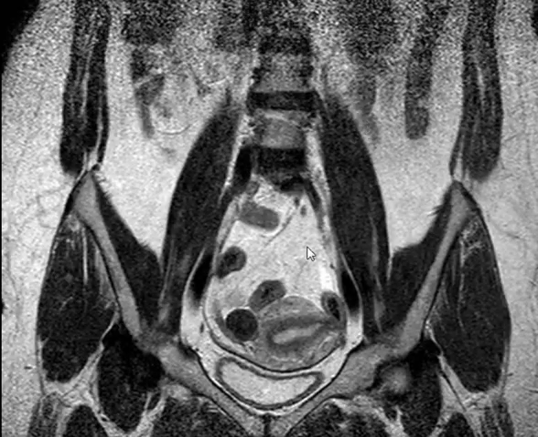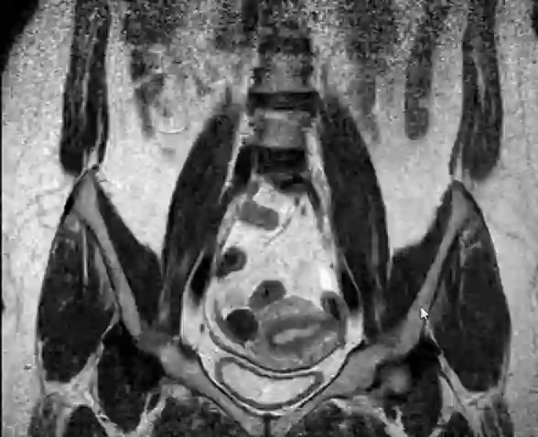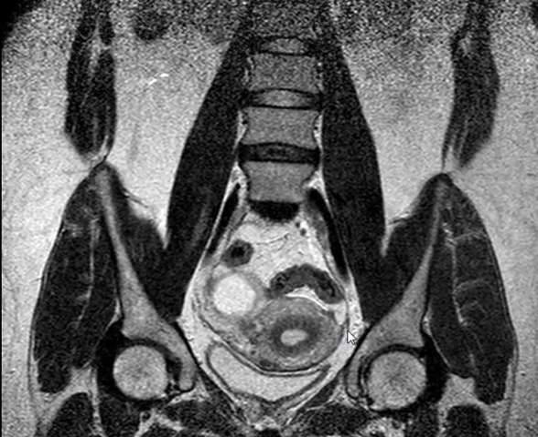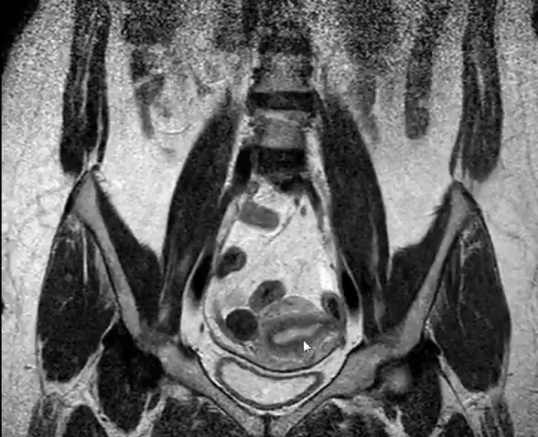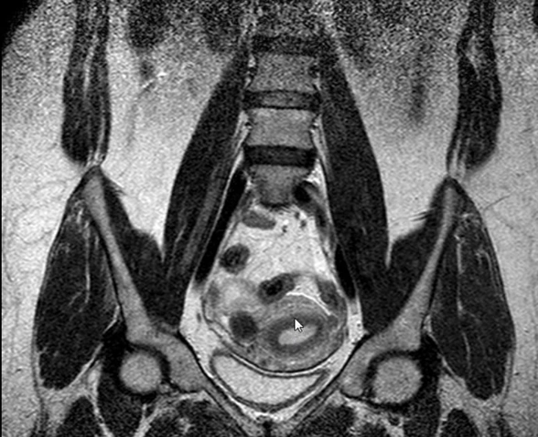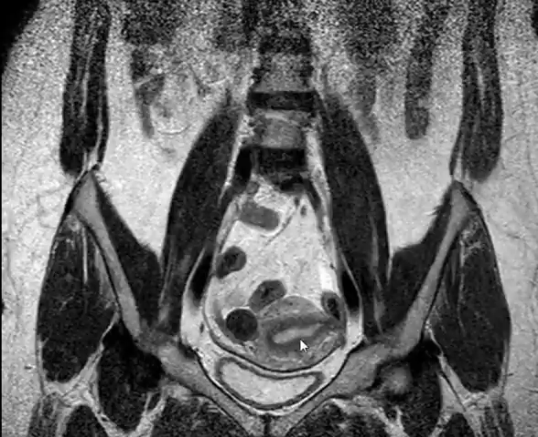Okay, this is T2 coronal. Showing the uterus to be of normal size, and the endometrium looks normal. Nice, it preserved the junctional zone.